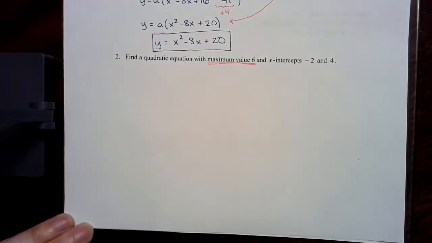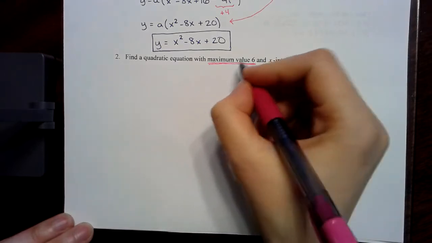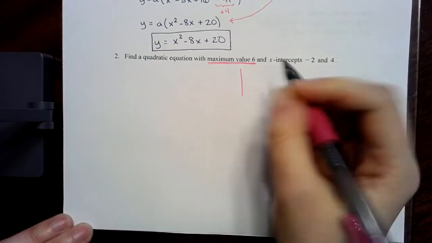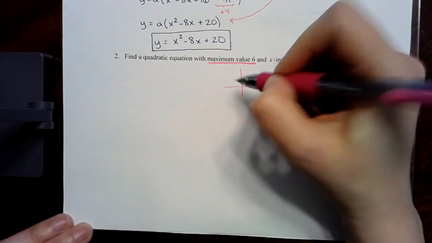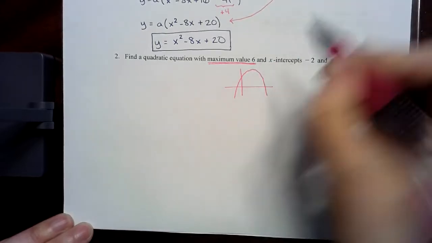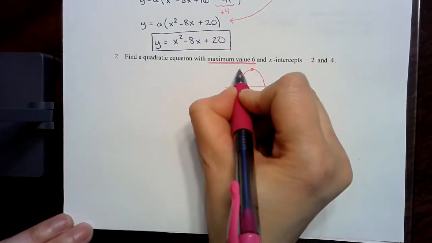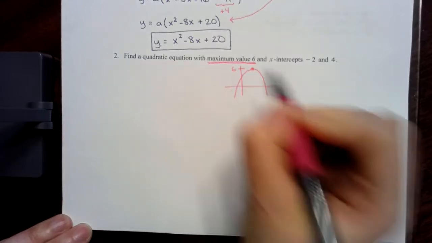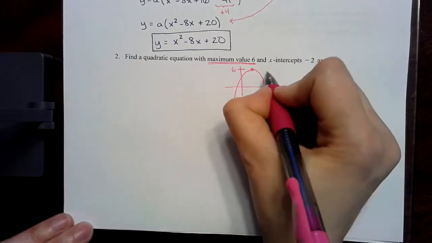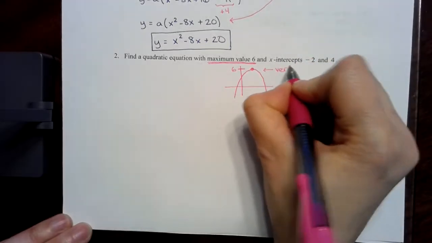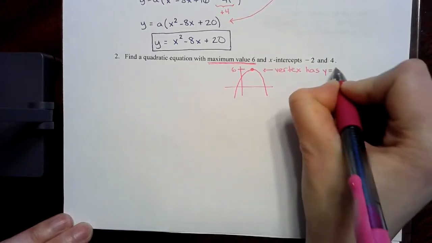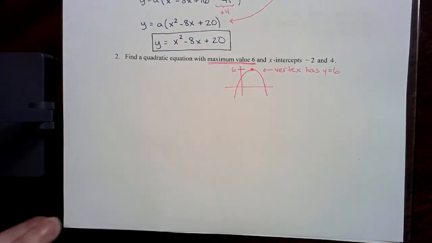If I draw a little graph here, whatever parabola this is has to point down, or it wouldn't have a maximum value, and that maximum value is up at 6. So this is really telling me that the vertex of my formula has a y value of 6.